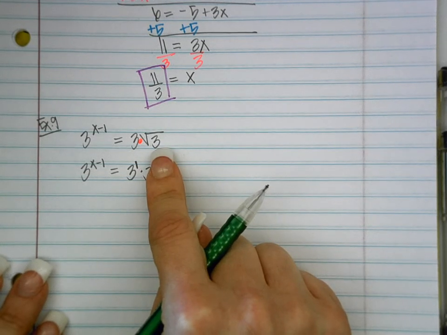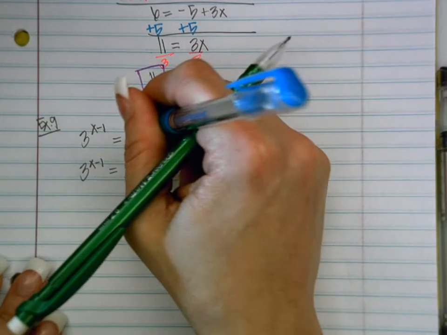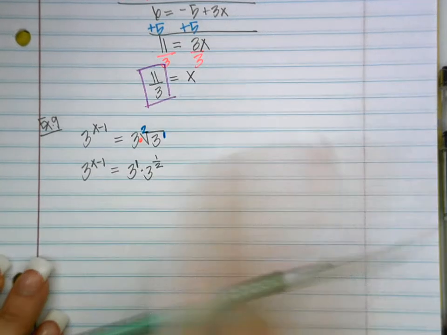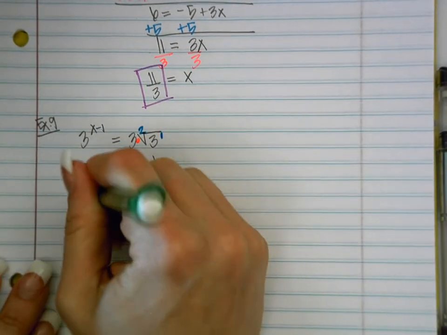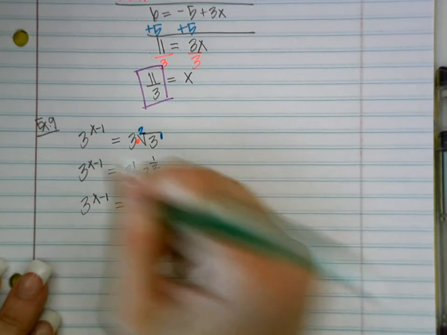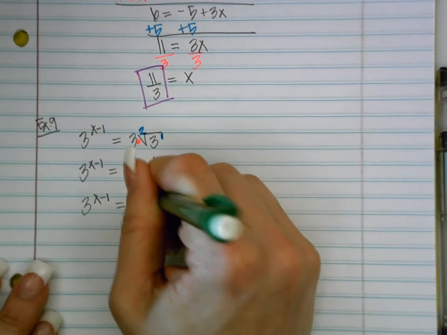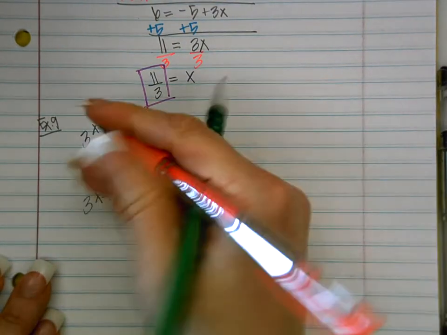1/2. Remember, we can write a power of 1 half. So this is 3 to the 1/2. What do I do with these exponents when I combine them? Add them or multiply them? Add them. So this is 3 to the what? What's 1 plus a half? 1 and a half. Do not multiply them. Then drop the bases.